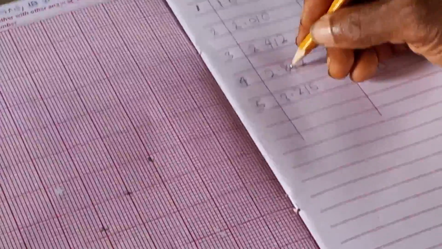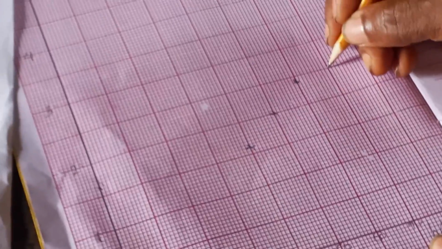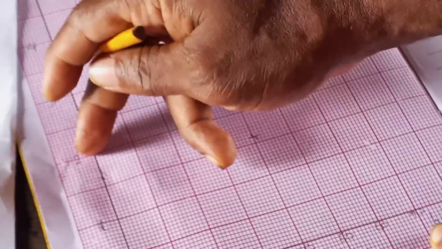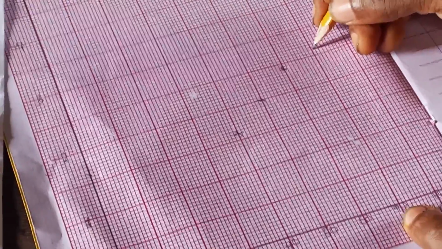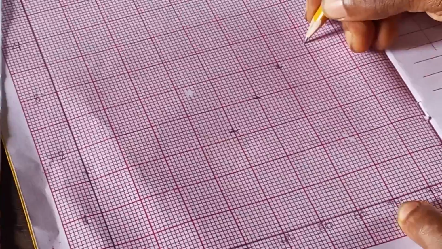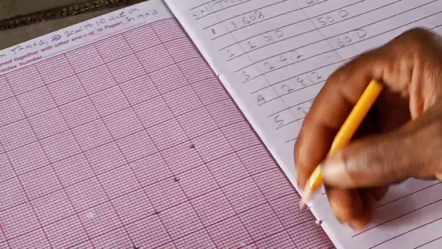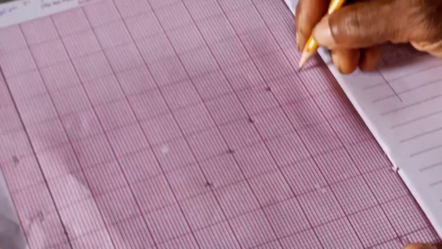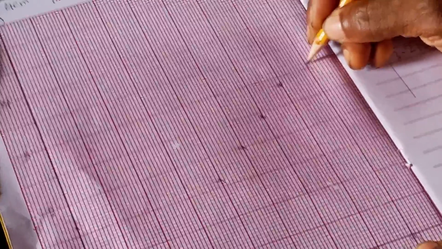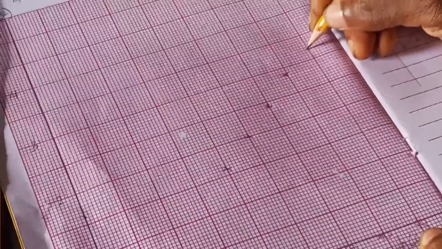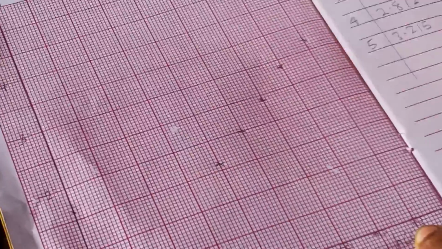Okay. Then 70 goes to 2.8. The middle line between 2 and 3 is 2.5. So 2.6, 2.7, and then 2.8 should be there. Then 80 goes with 3.2. We have 80. This is 3.1. The next 2 lines, 3.2. So we have a good graph.